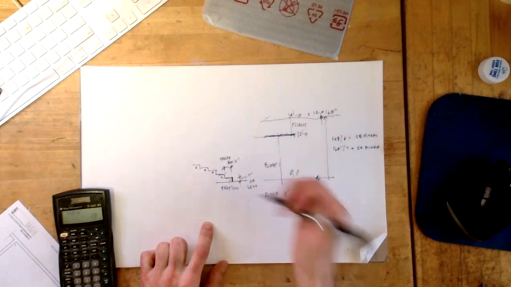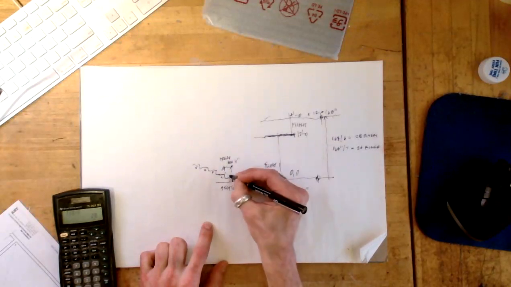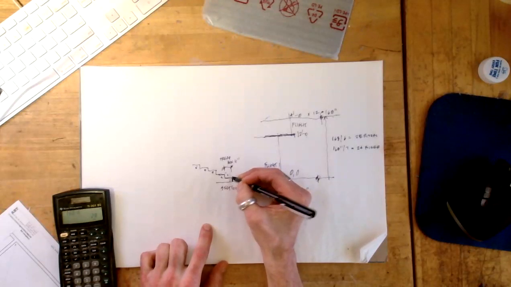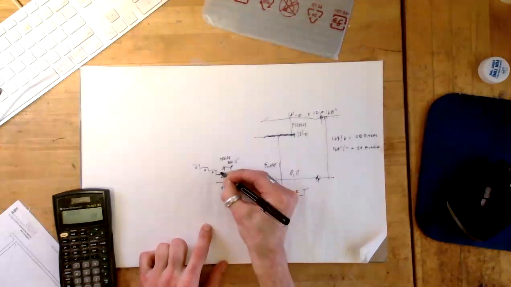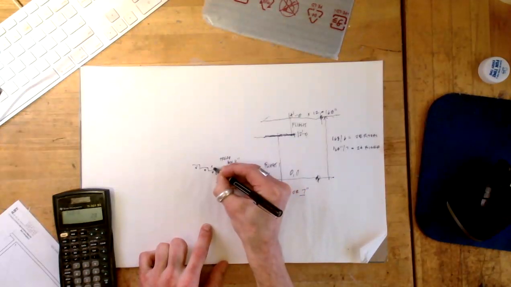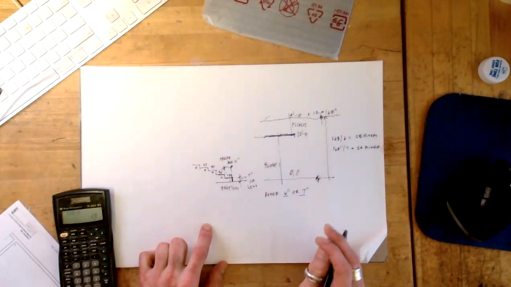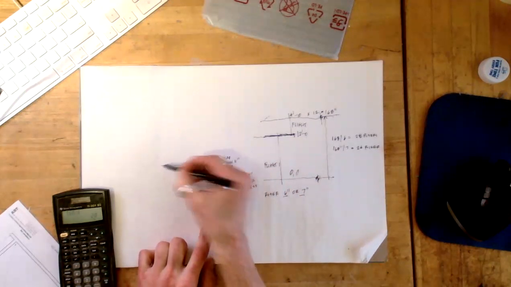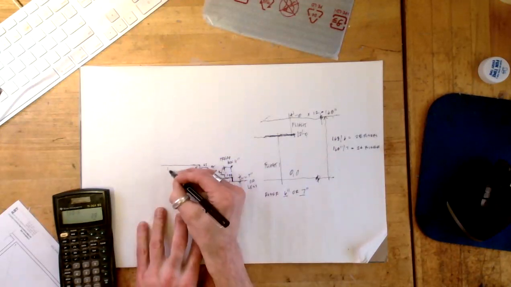Okay? There's always one less tread than there are risers. So this is one tread, 2 treads, 3 treads, 4 treads. And the last step is the landing.